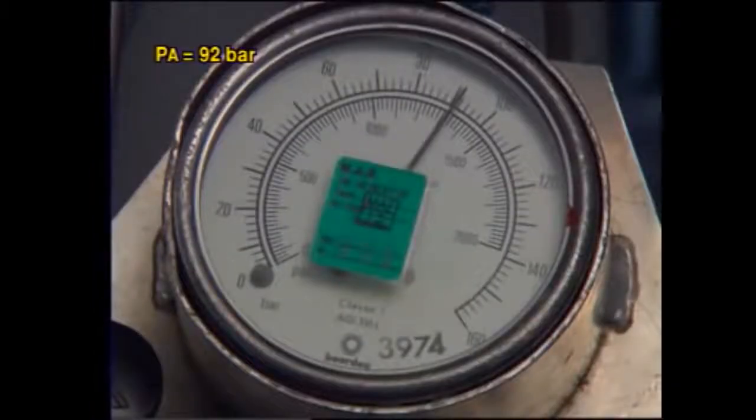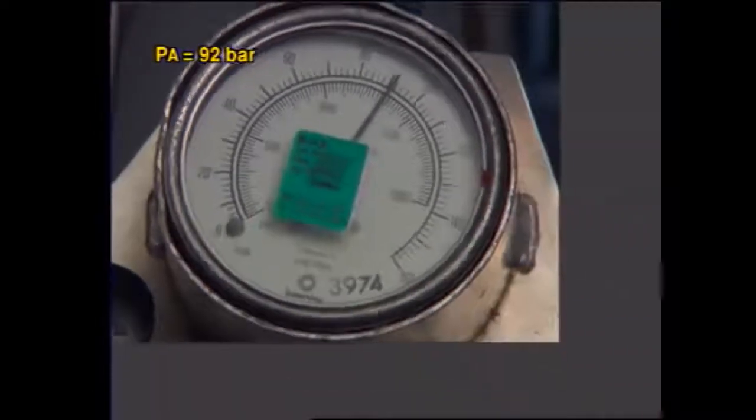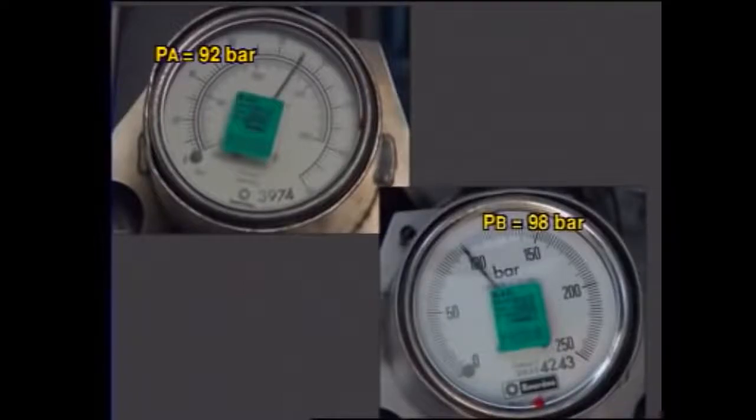Read and record the pressure shown on the pressure gauge, and then close it. As the pressure condition is not fulfilled, we have to increase the pressure in the bottom chamber by adding nitrogen.